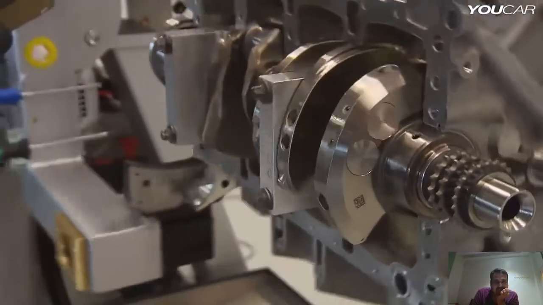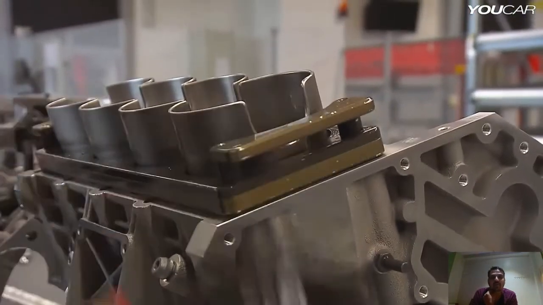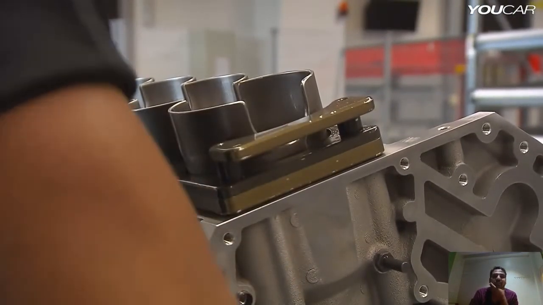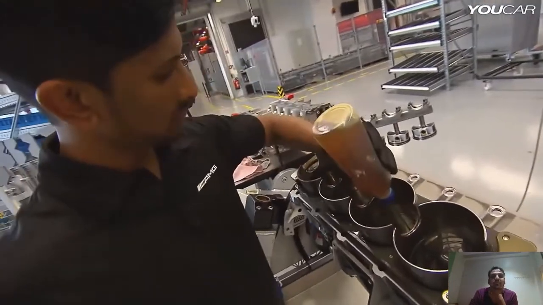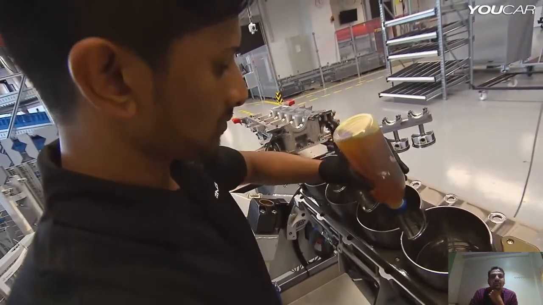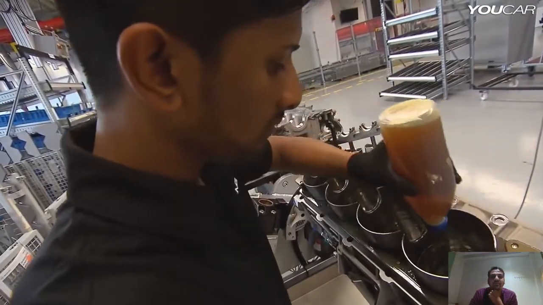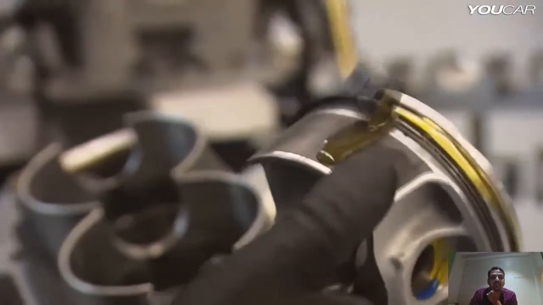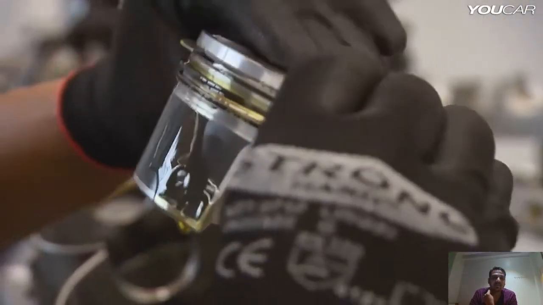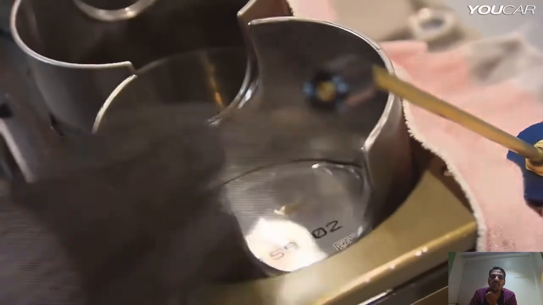Very precise machining operations have been performed on the different components of the engine. Lubrication is going on at the different components of the engine.